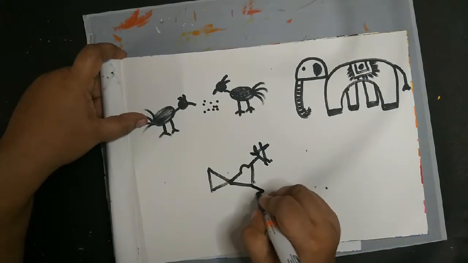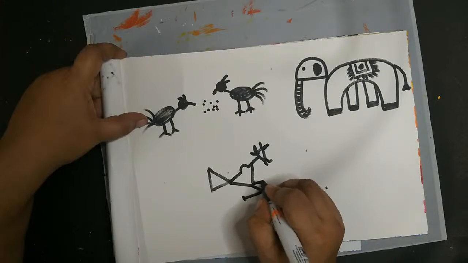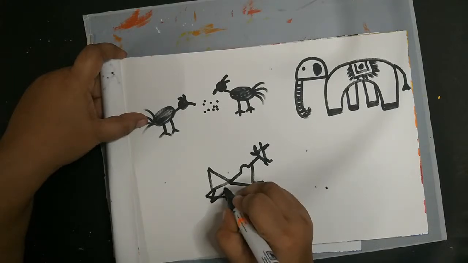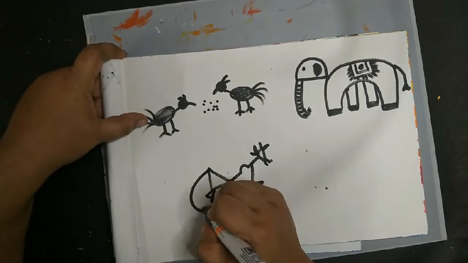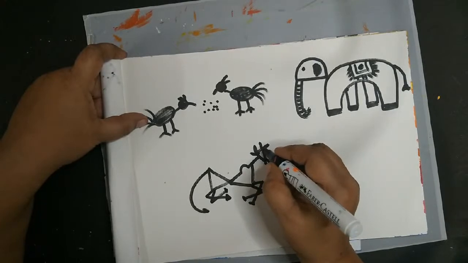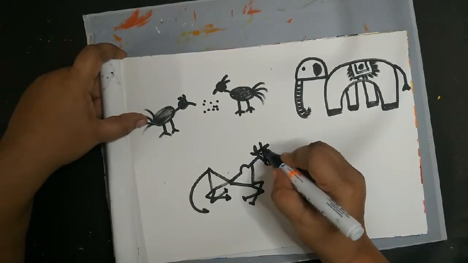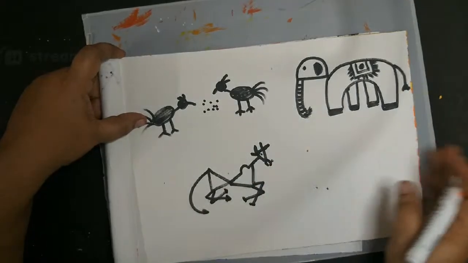The legs come like this, and the other leg is like this. The hooves are like this, and the tail. We need to do the eyes, or later you may decide and do it. So this is a cow which is resting.